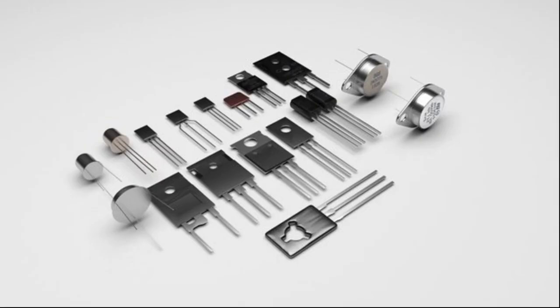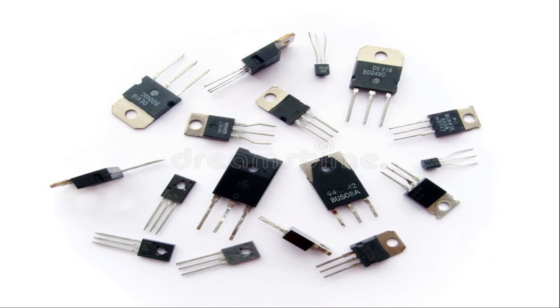All these types of TO packages discussed not only apply to transistors, but in most cases also apply to MOSFETs, SCRs, thyristors, regulators and IGBTs.